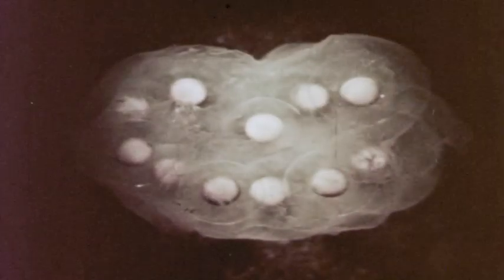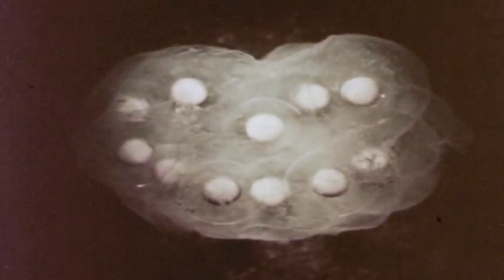These cotton-like masses deposited by male salamanders contain sperms. Eventually, they will be picked up by a female, and the sperms will fertilize the eggs internally. These are fertilized salamander eggs.